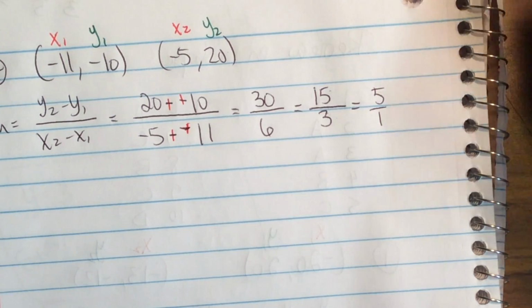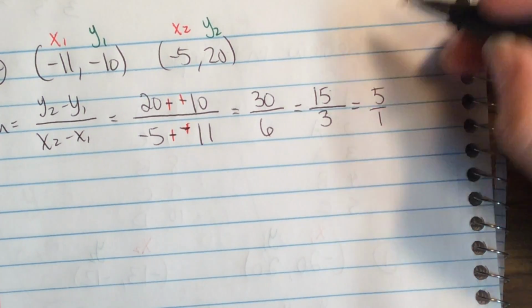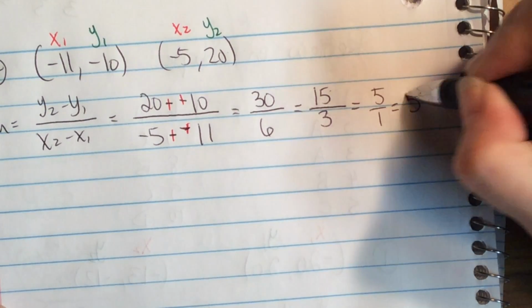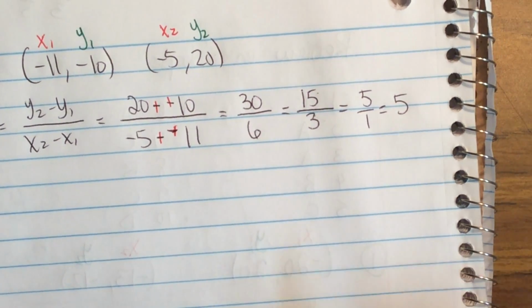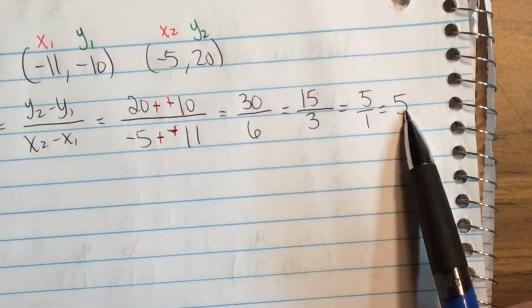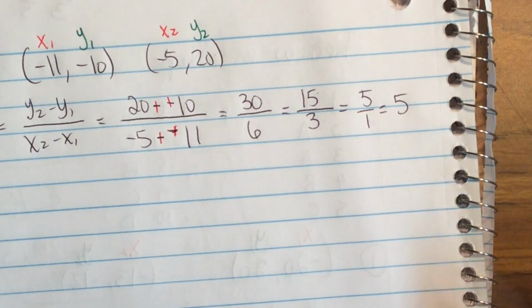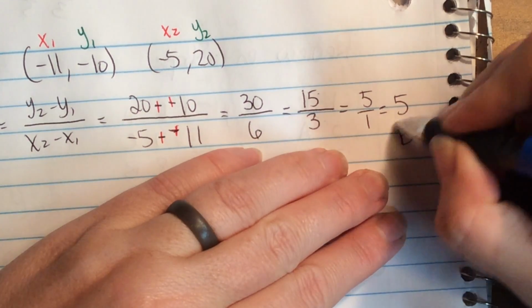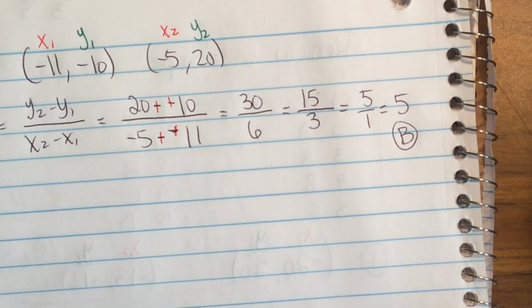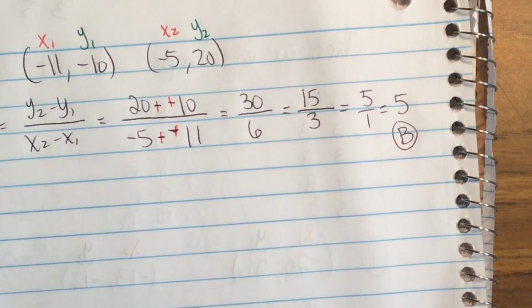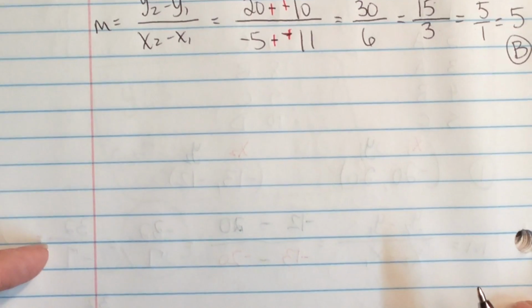Because slope is actually one of those ones where a lot of times they'll leave it improper. So we could either see this as our answer or this. But they keep it as a whole number, and it's B. All right, number 5.